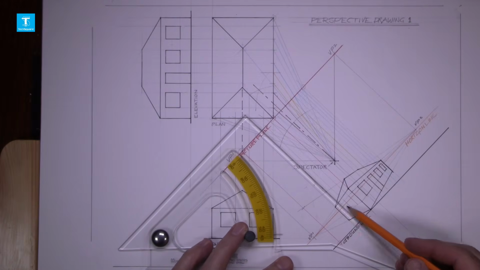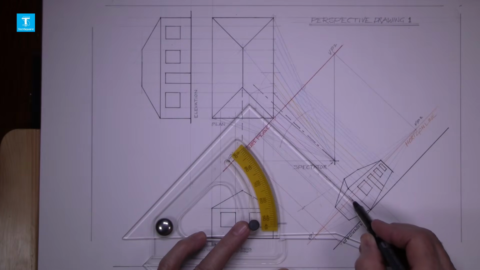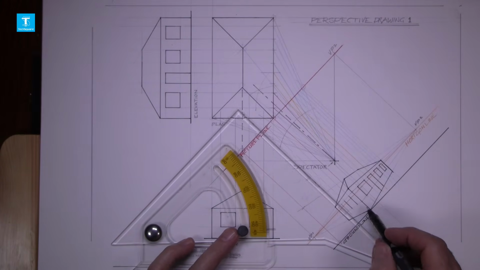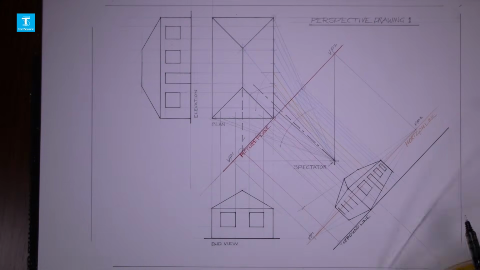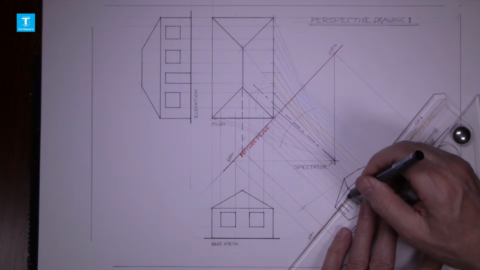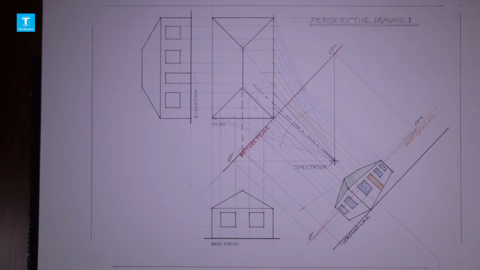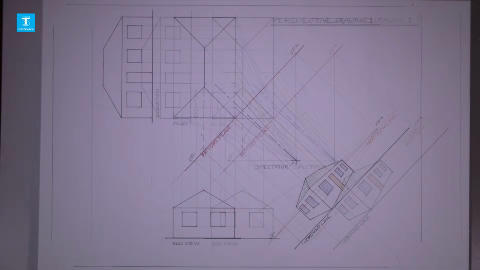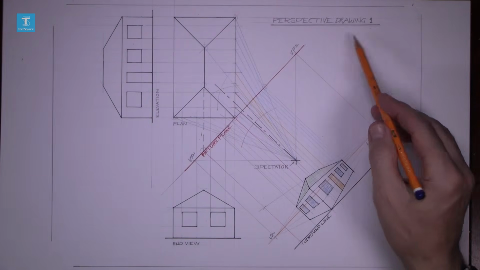And that gets us the windows. Now line in the windows. And that's the perspective drawing finished. And that's perspective drawing 1 complete.